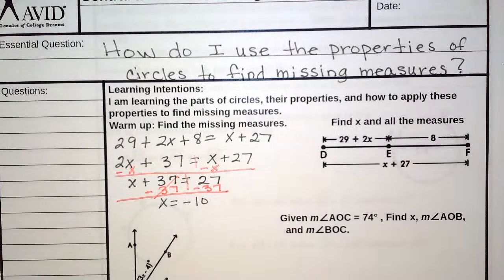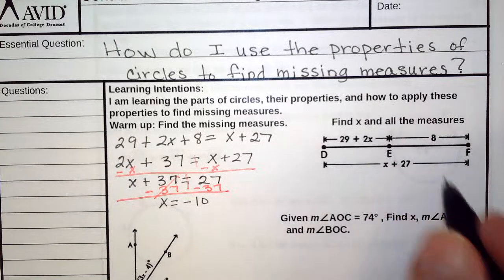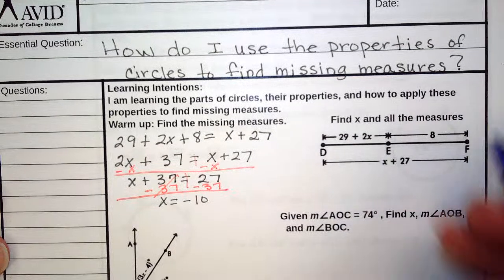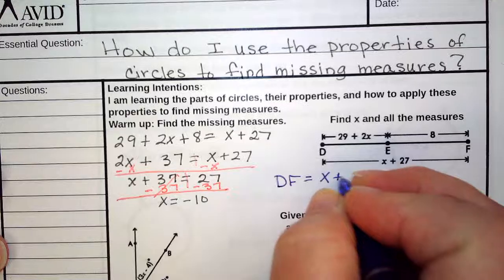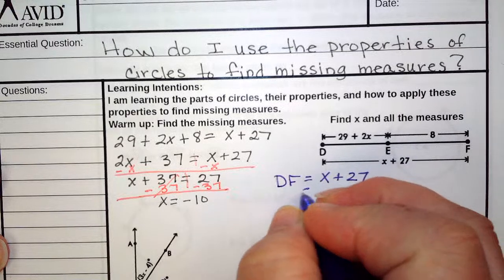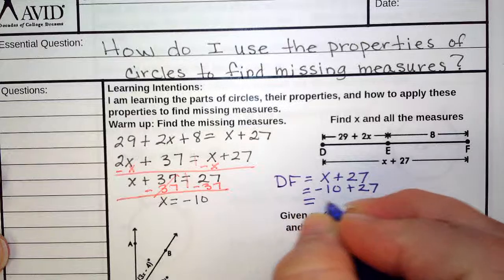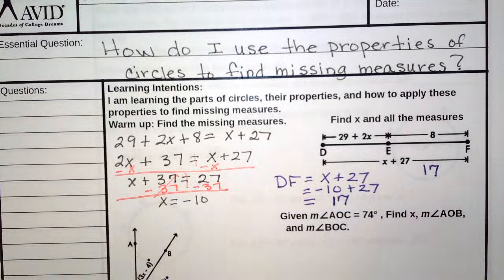But wait a minute. I thought we couldn't have a negative length. Well, we know we can't, but what happens when I substitute negative 10 in? So to find the measure of DF, that is x plus 27, which is equal to negative 10 plus 27, which is equal to 17. So this one is 17.